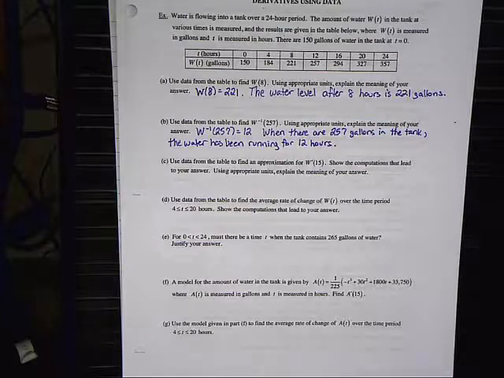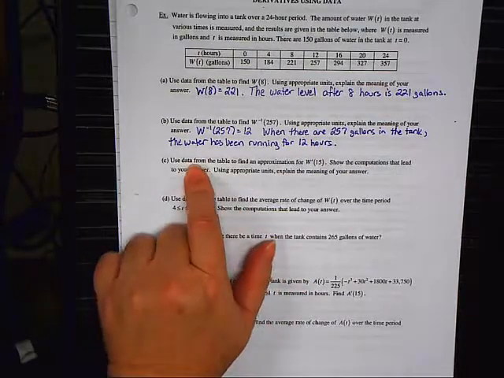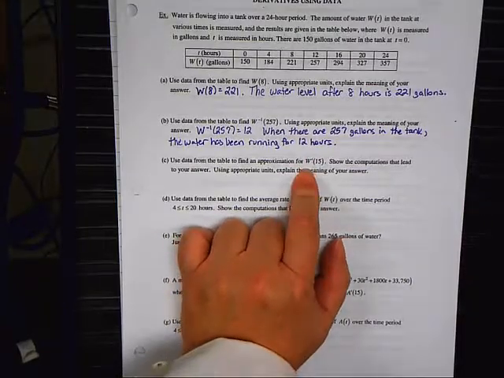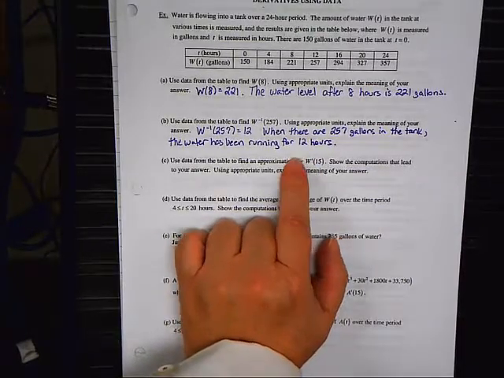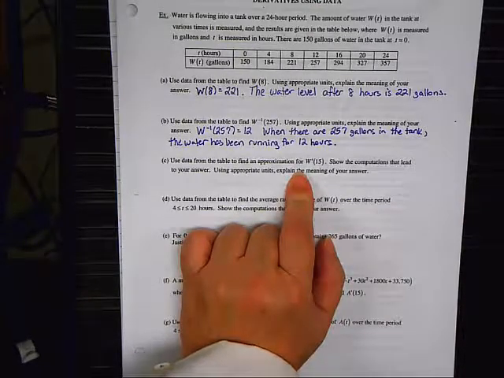So those are Algebra 1. We haven't done any calculus yet, have we? Not at all. Okay, but look at letter C. It says use the data from the table to find an approximation for W prime of 15. Why can I only find an approximation? There are 2 reasons. Does anybody know? Why can't I find the exact value? Because it's not a constant rate.